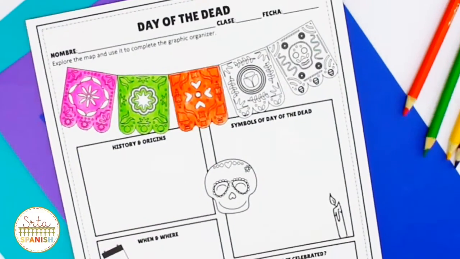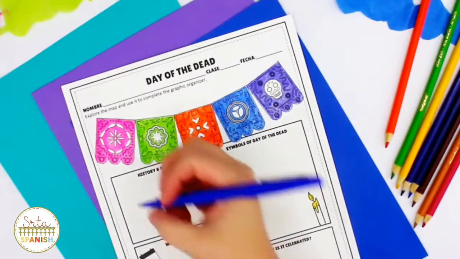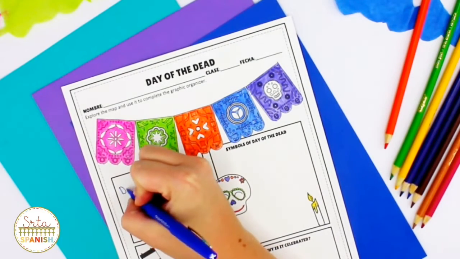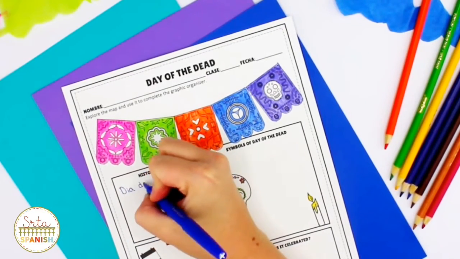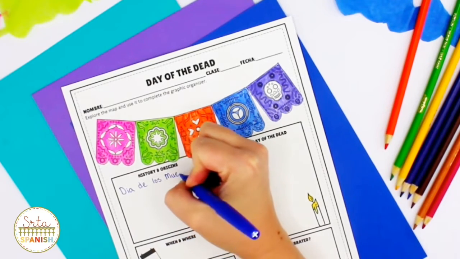After 5 to 10 minutes of exploring the map, I will pass out the graphic organizer and/or questions, depending on what I've chosen based on this group of students. This is when they start to retrieve the information from the map to fill out the organizer or to respond to the questions.